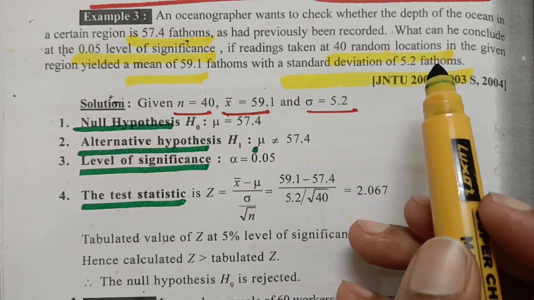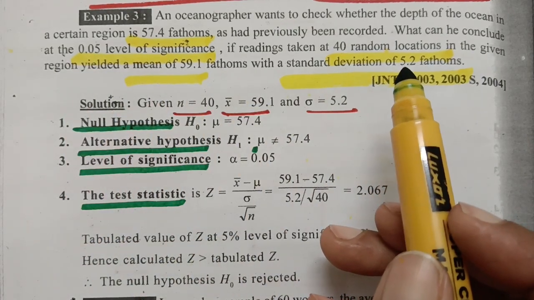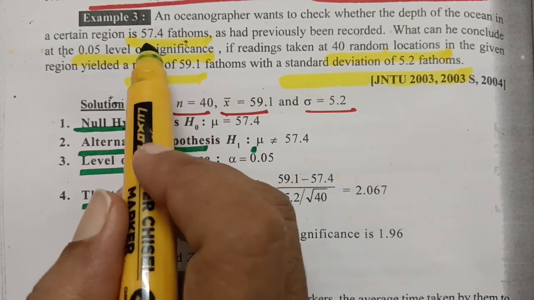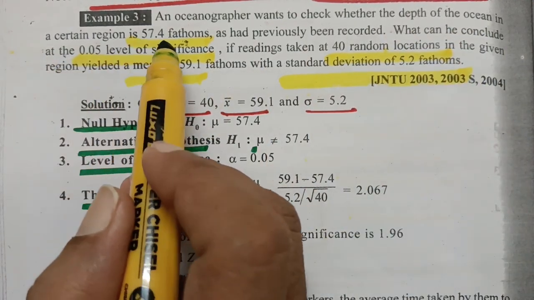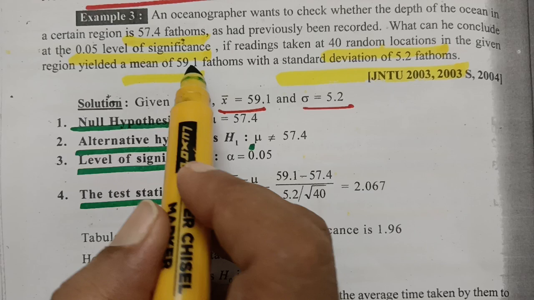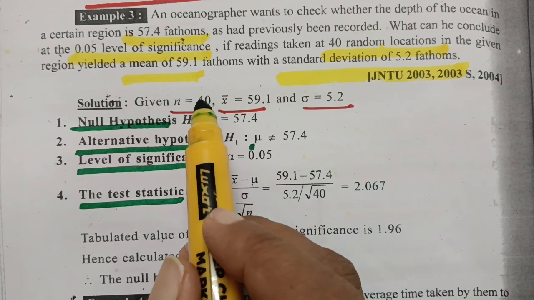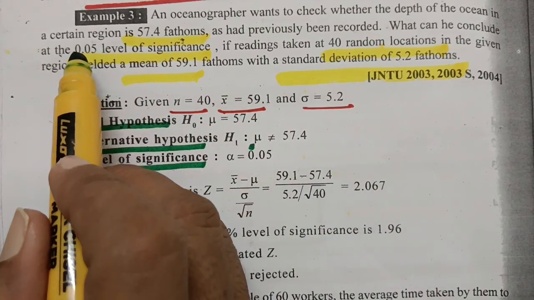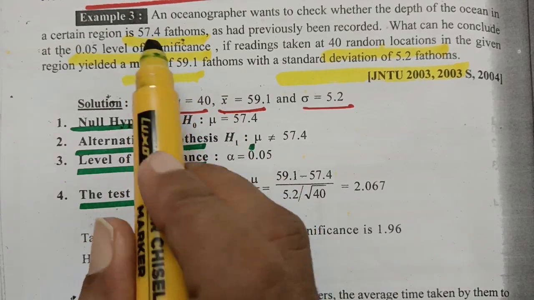See here, whenever you read a problem, you have to underline all the numerals, which I have done, so you don't miss anything if you underline while reading itself. The first one is the depth of the ocean in a certain region, 57.4, and the next one is 59.1 fathoms. Both are there, and the next one is 40 random locations. n is given as 40, standard deviation is given as 5.2, and the level of significance is given as 5%. Among these two, both are means.